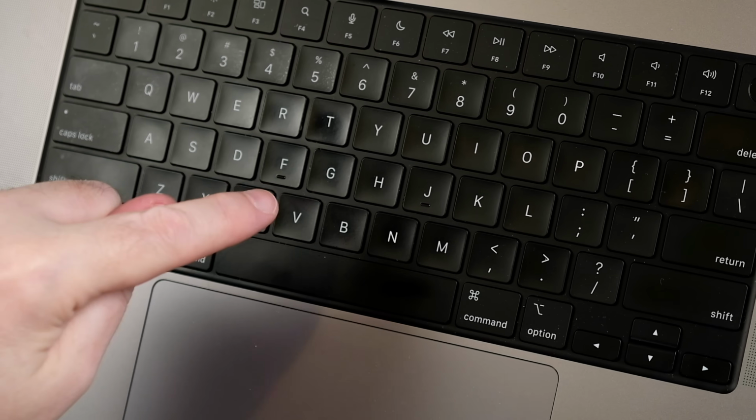So for example, press and hold down the key. I will do that. Pressing and holding down B, and while you're holding the key down, you use an alternate method to actually make the adjustment.